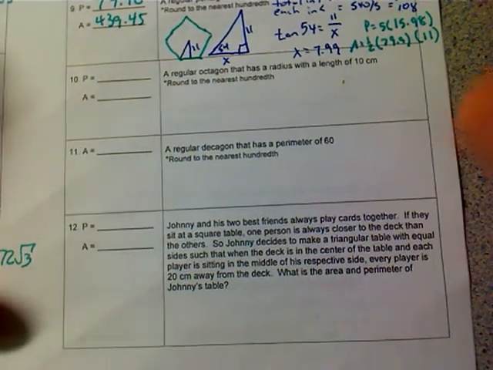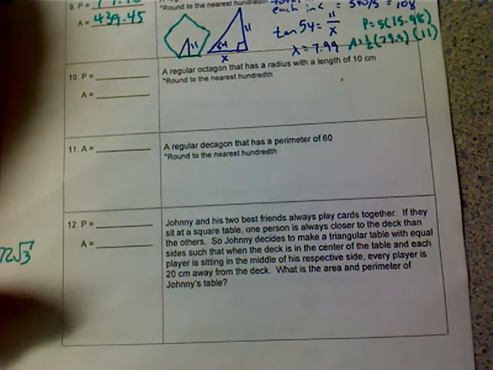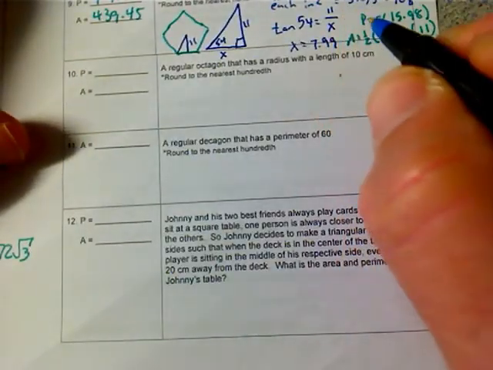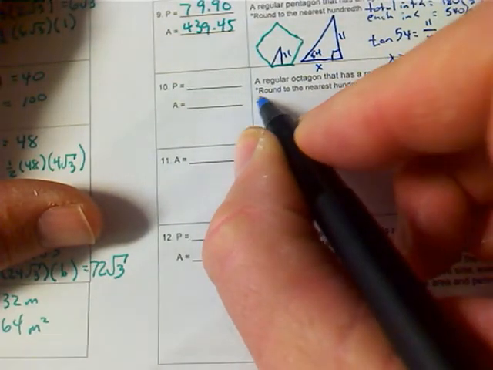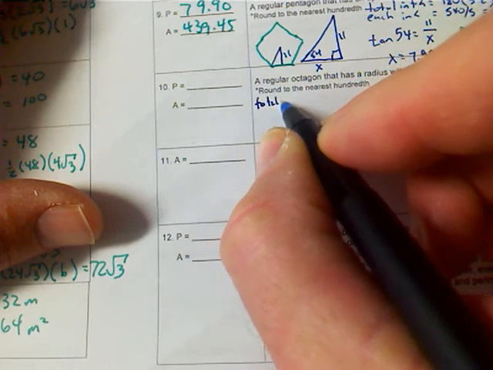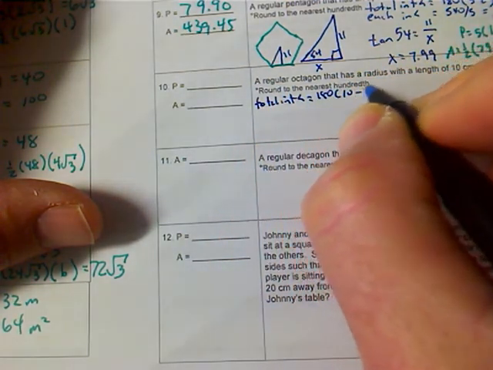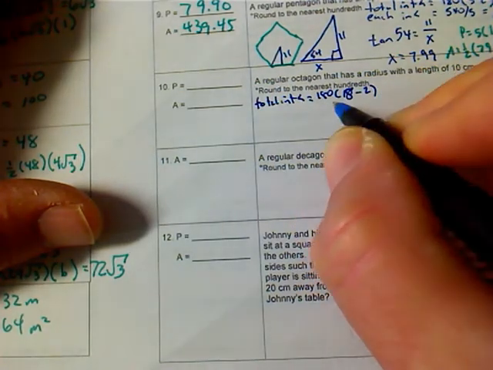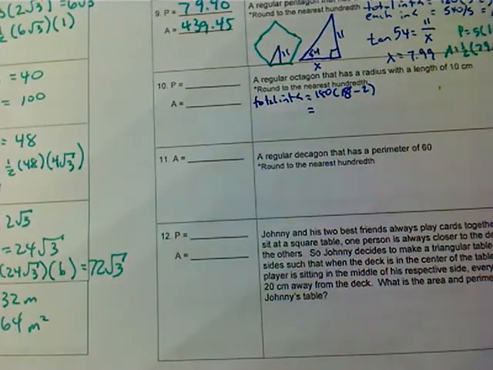Looking at number 10, it says we've got an octagon with a radius of length 10. An octagon is not one that works out naturally for me, so I have to do it similar to how I did number 9. I'm going to first start with the total interior angles. So the total interior angles is going to be 180 times 8 minus 2. Octagon has 8 sides, so it's 180 times 6.